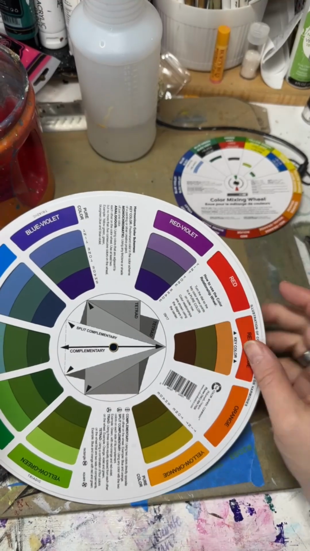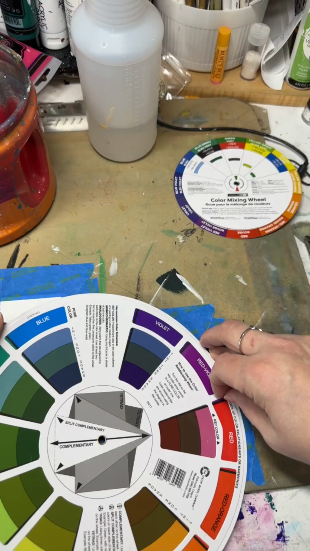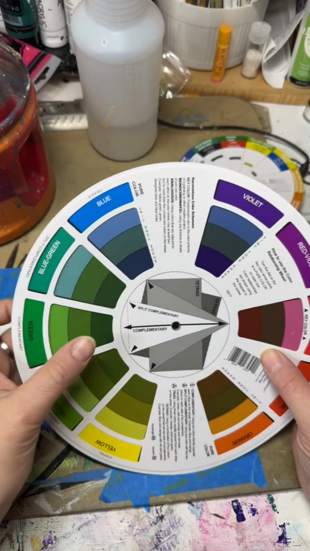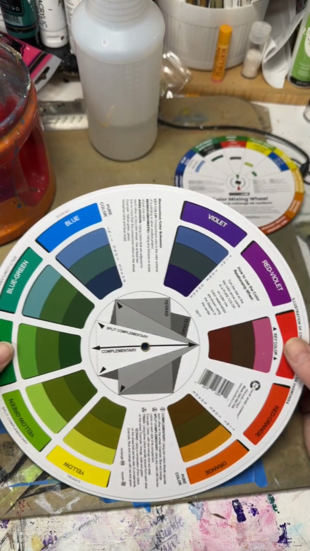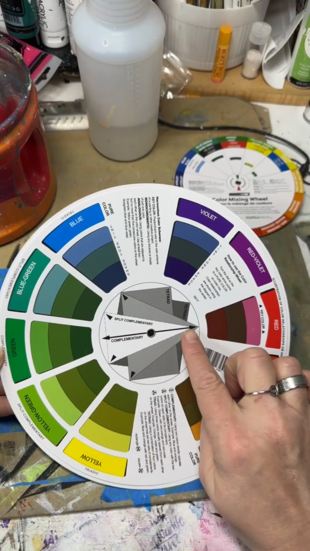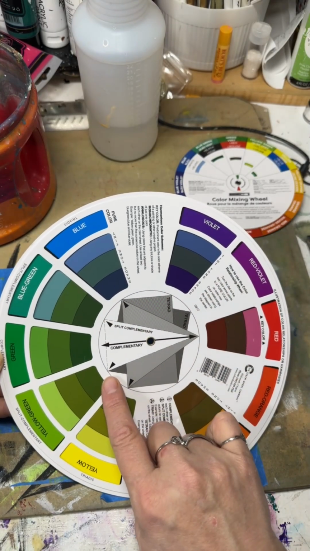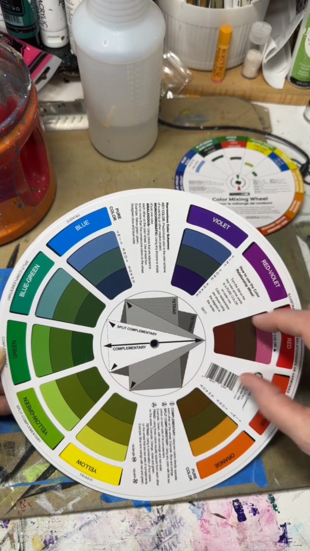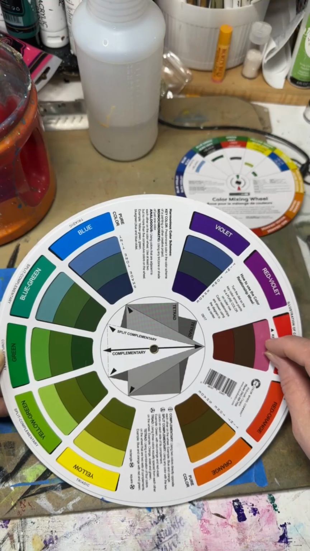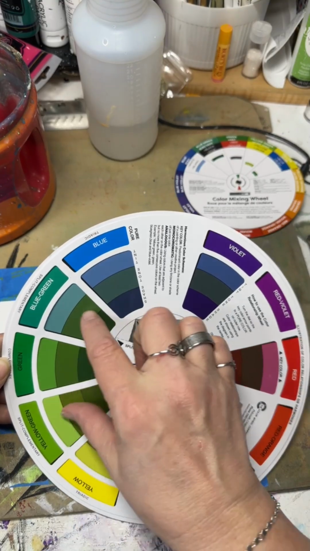Here's what I mean by that. Let's go ahead and start here. We have the arrow here, okay? Red. Its complement directly across the color wheel is green. That's what this arrow means. What this arrow means is that it's a split complementary color, which means it's still a complement, but that leads to red, and it will give you different variations of the same color, but it's still the complement.